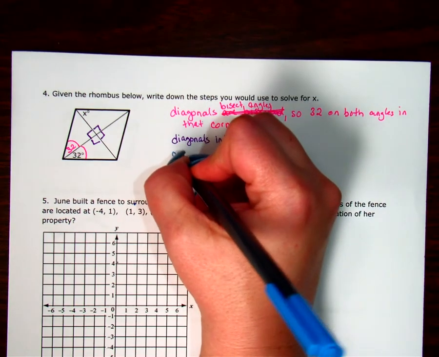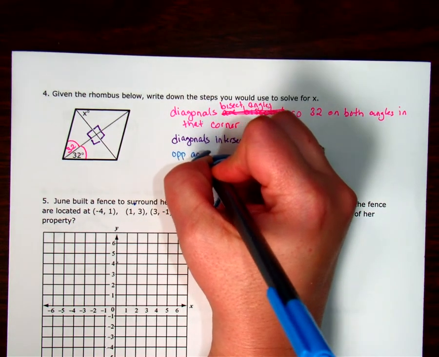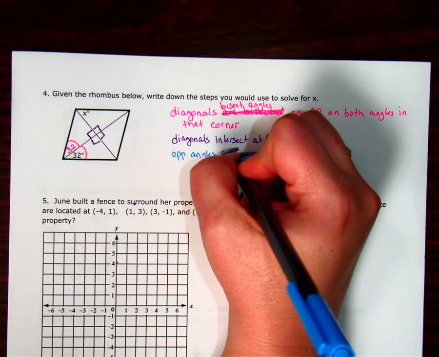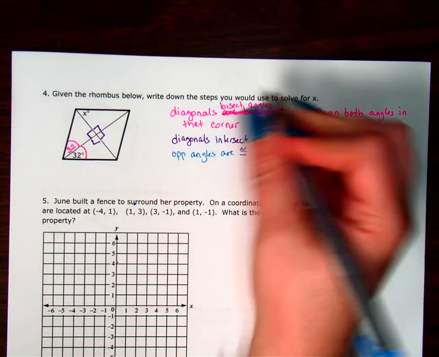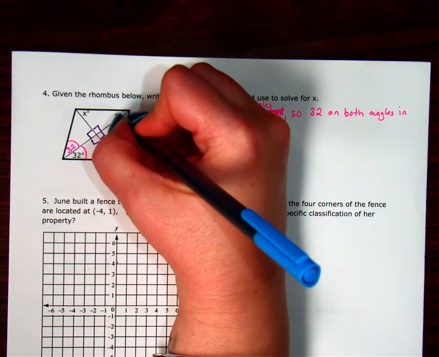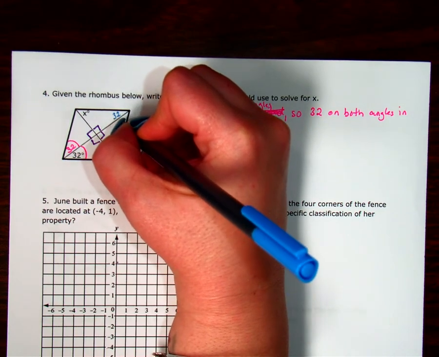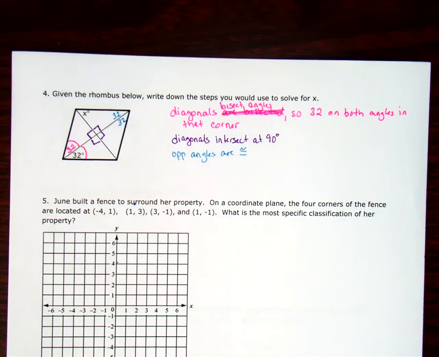Opposite, because it's a parallelogram, opposite angles are congruent. So that means if these two are both 32, guess what? These two up here are both 32. Okay, oh look, now we're real close to finding that x.